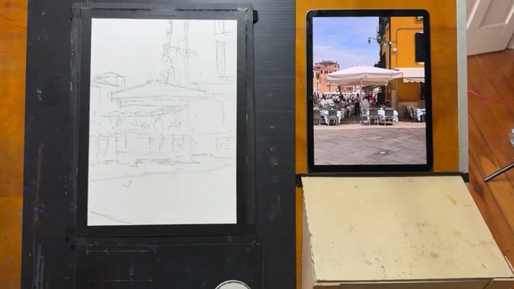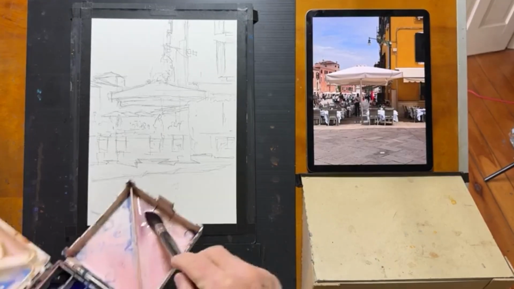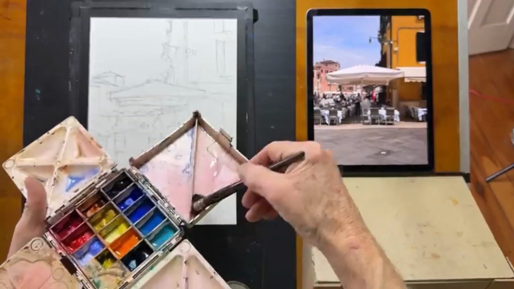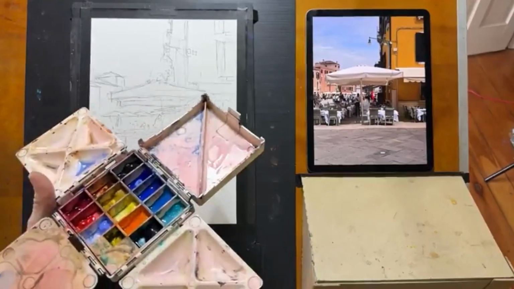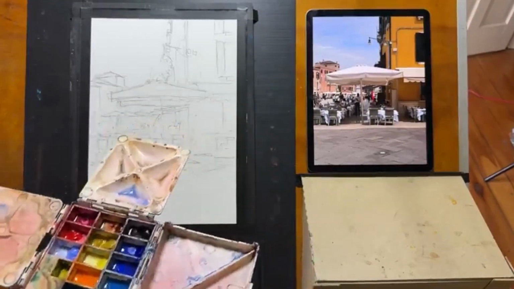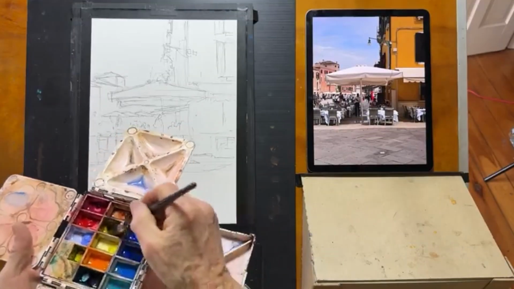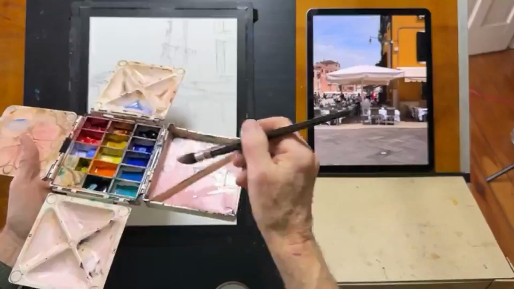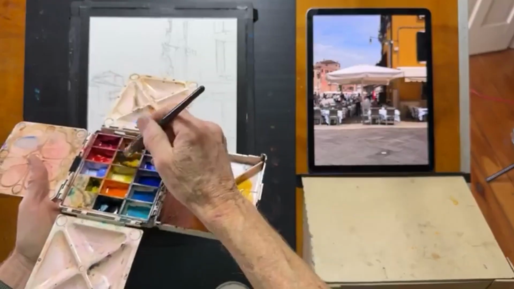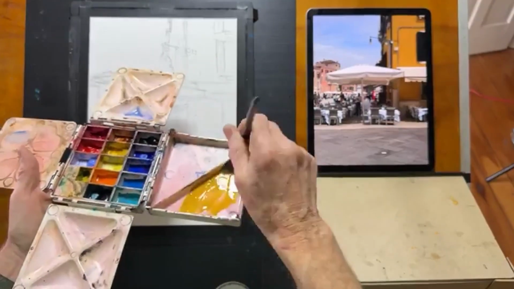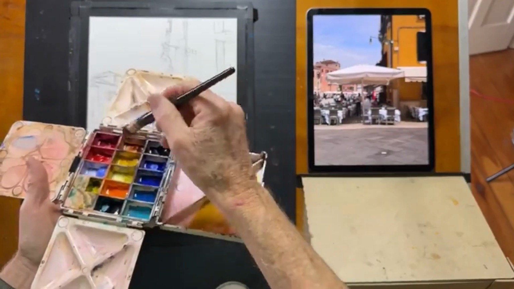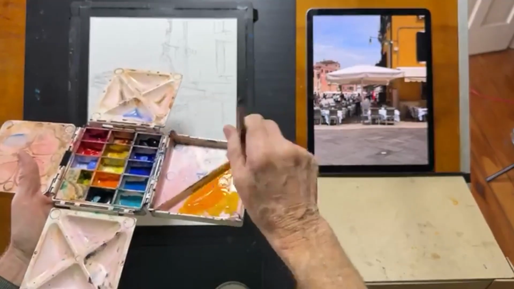Big mop. I probably should start with a cleaner palette, but we'll see. Runny mixes, well, let's get our yellow ochre. It's a bit orangier than that.